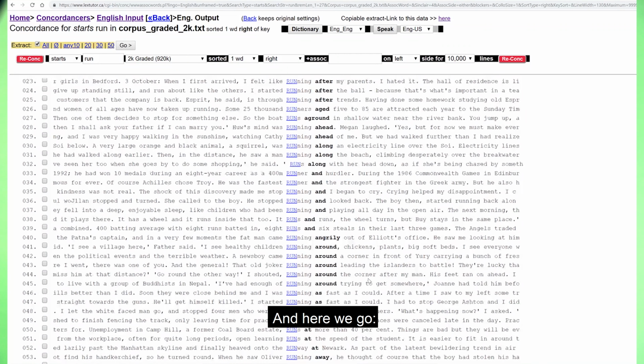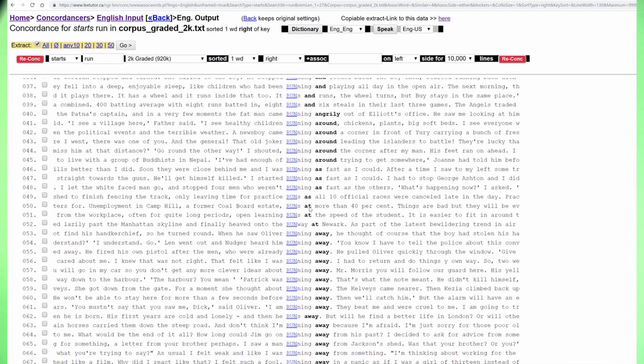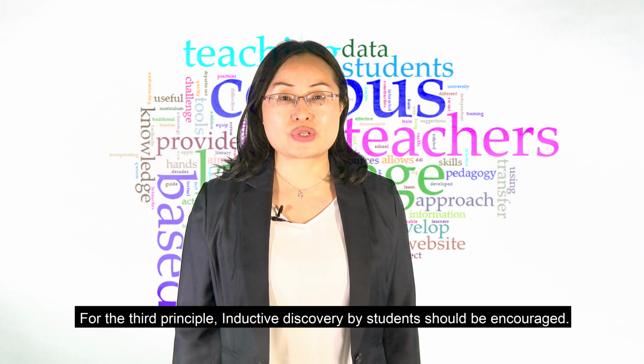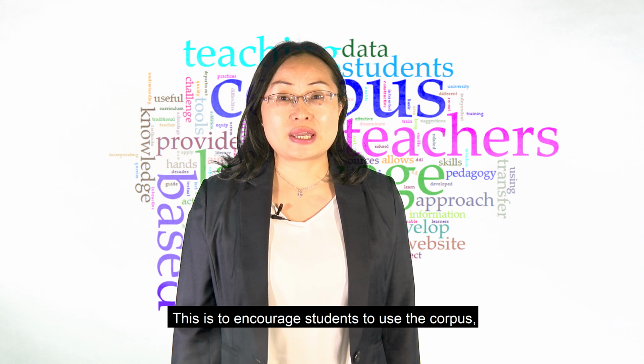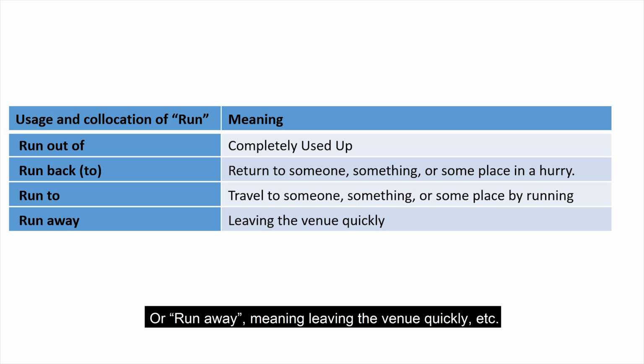And here we go. A lot of different phrasal verbs containing run are displayed. For the third principle, inductive discovery by students should be encouraged. This is to encourage students to use the corpus and discover language patterns by themselves. For example, when students read through the concordance lines, they are expected to find out the different uses of run, like run out of, meaning completely used up the material, or run away, meaning leaving the venue quickly, etc.